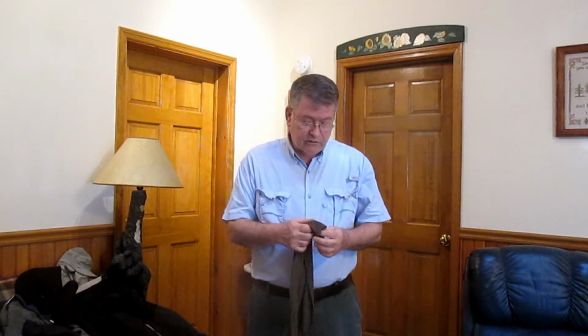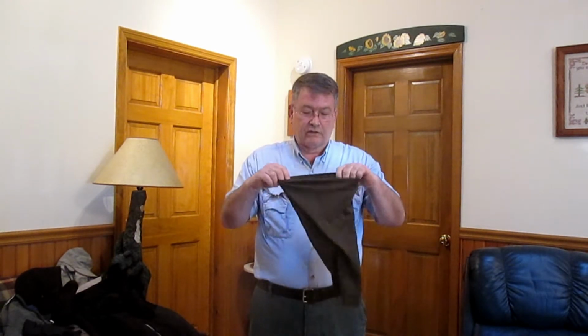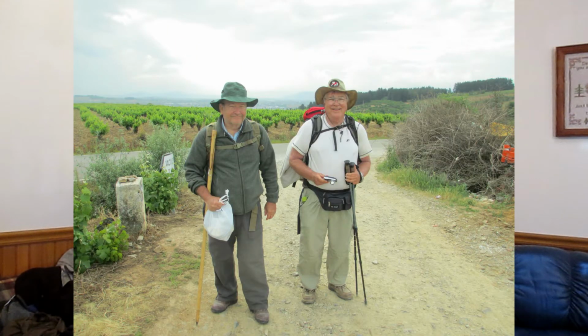On the face I used a buff. You can get these at hiking stores, and you pull it over your head and you can cover pretty much everything except for where you have your sunglasses. And then on that particular trip on the El Camino, this was the hat from, once again, OR, and this was great for rain protection and also sun protection.